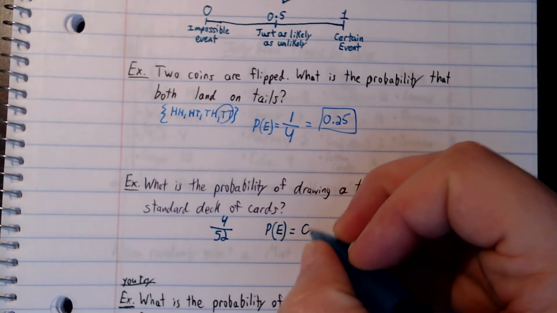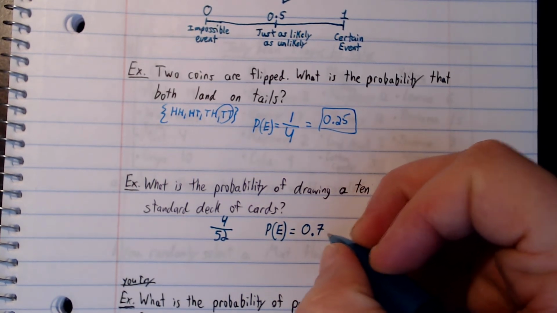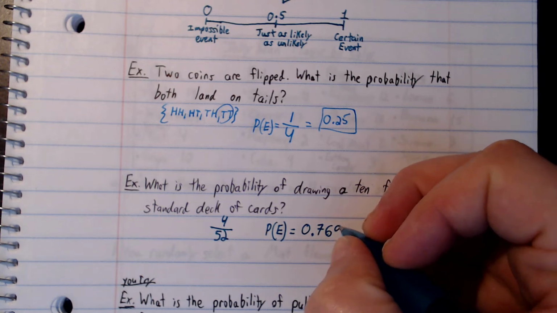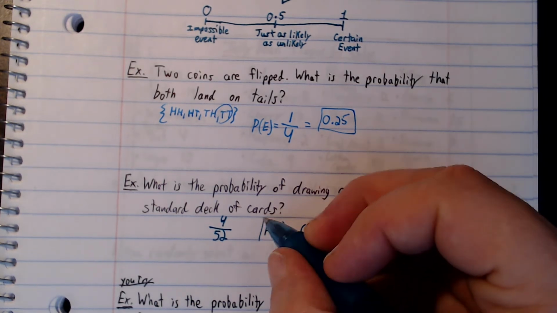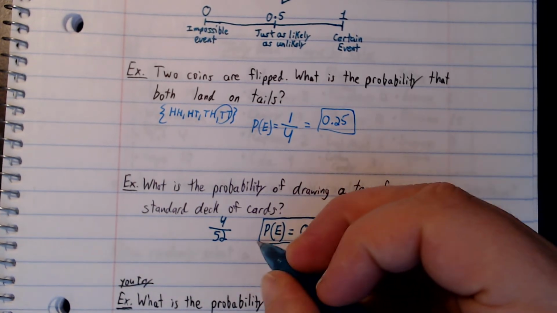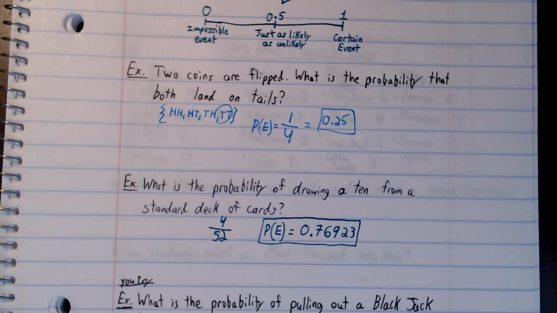So that gives us 0.0769, and it keeps on going. Like I said, it doesn't exactly tell us where to round to. So this is a pretty good solution. It's giving us a lot of information. It's a little bit over 1/13.